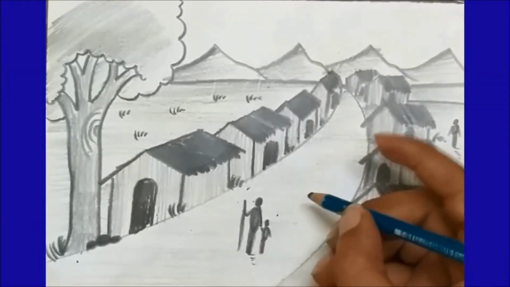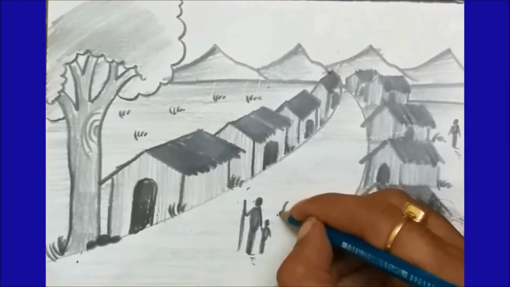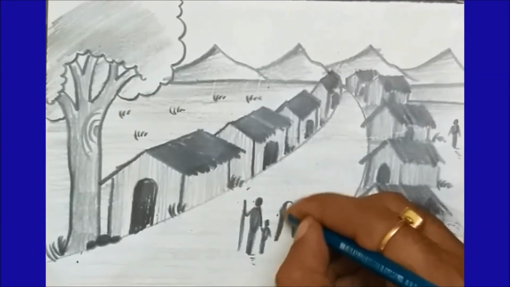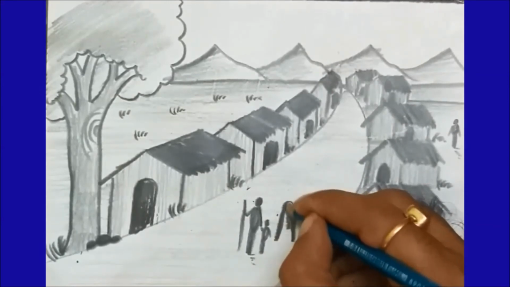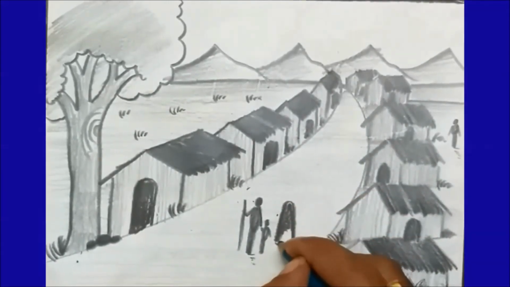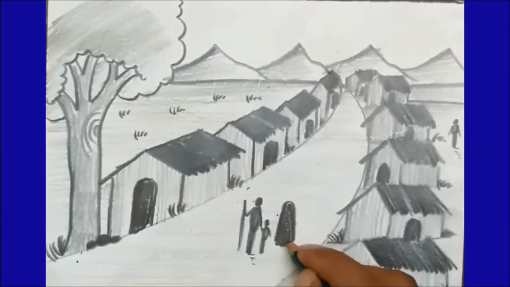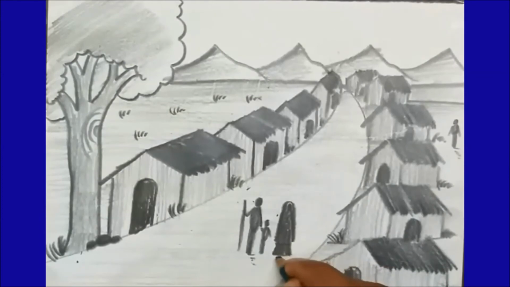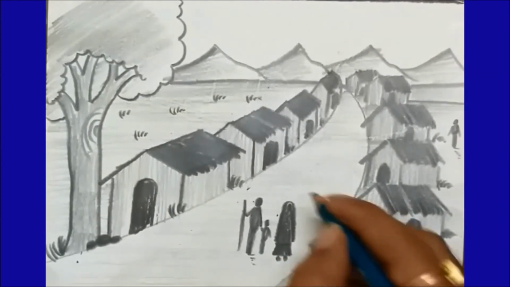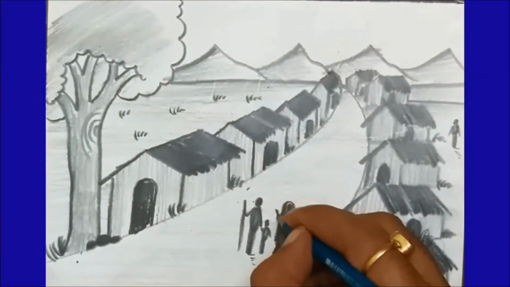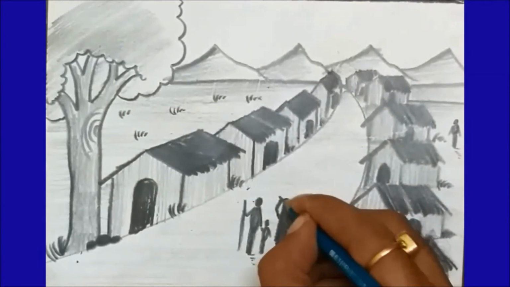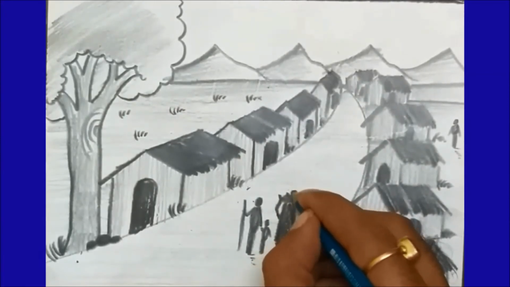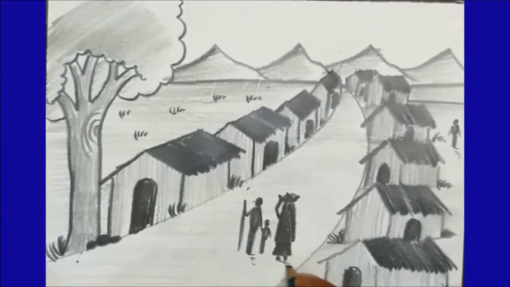He is walking on a path, and his wife, I'm going to make a full family. This is a lady living in a village, wearing a sari. She is carrying something. Again footsteps and a shadow.